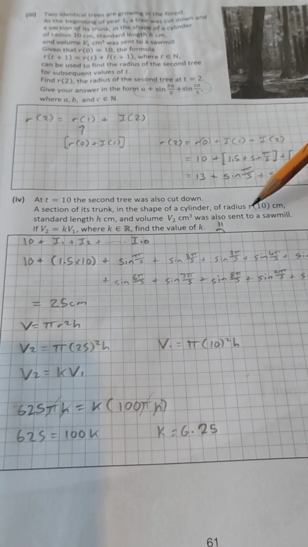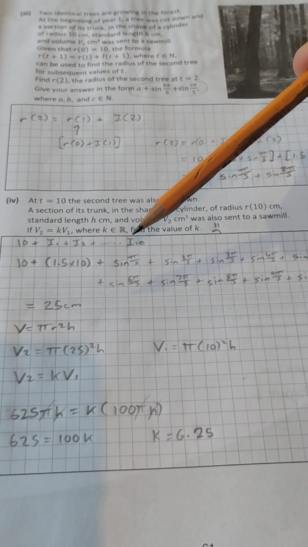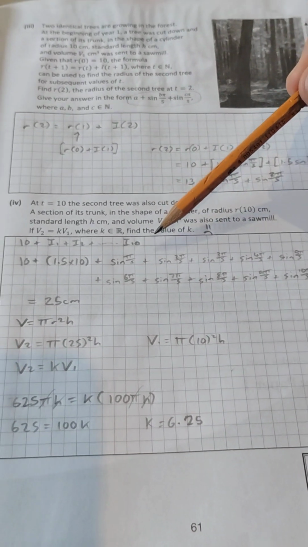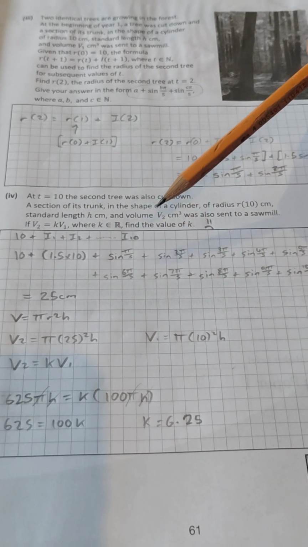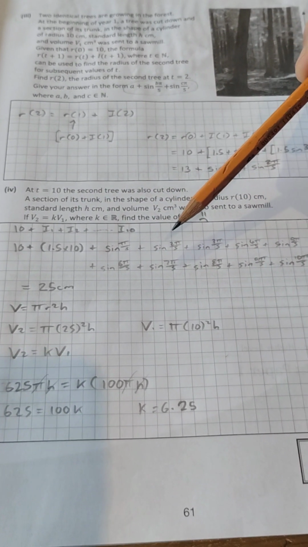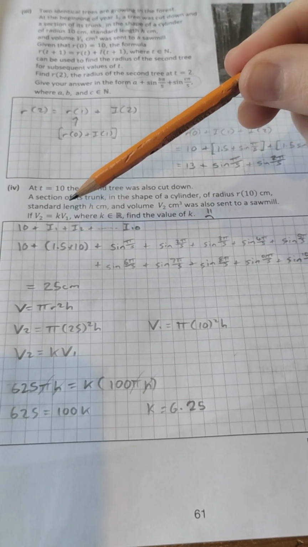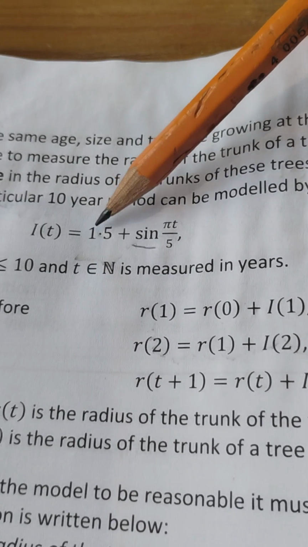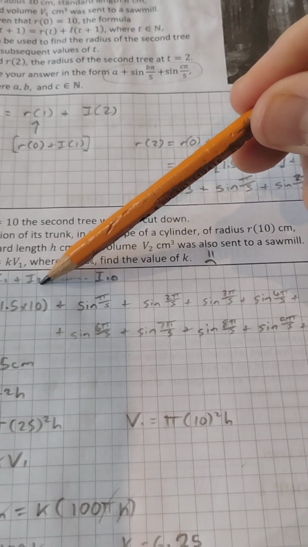So our first tree had an R of 10. Our second tree has an R, but after 10 years, after 10 lots of growth. So we're going to have to find I1, I2, I3, I4, I5. I'm sure there's a quicker way of doing it, but at this point I was just like, let's just finish the paper. So I put I1, I2, I3, I4, I5. Every time you do an I, you get this 1.5 bit here. So I'm going to have 1.5 10 times. So I've just done that.